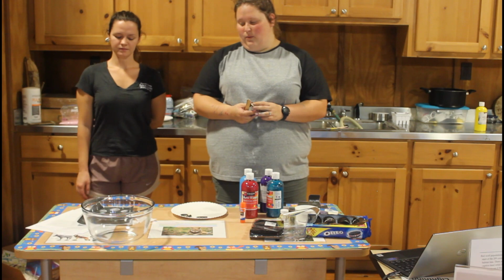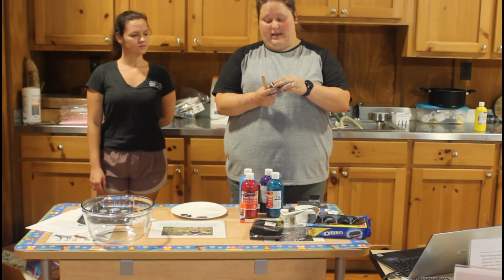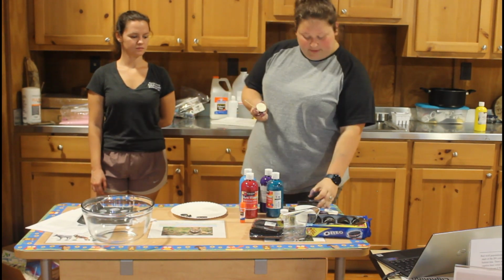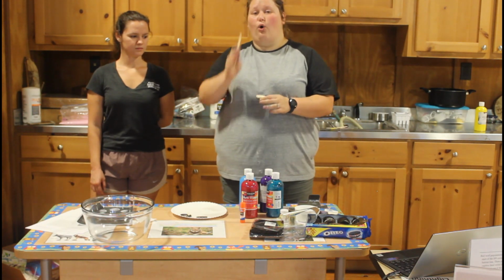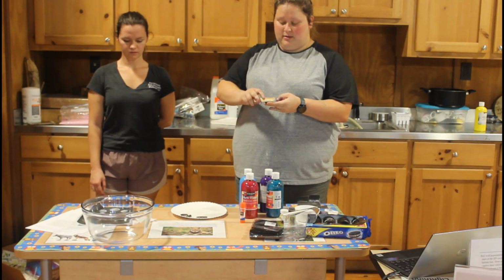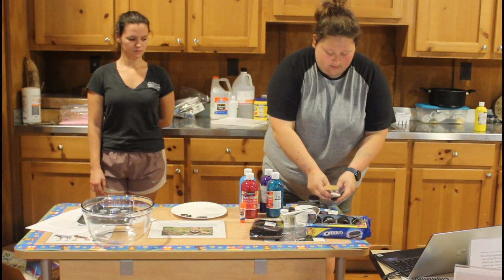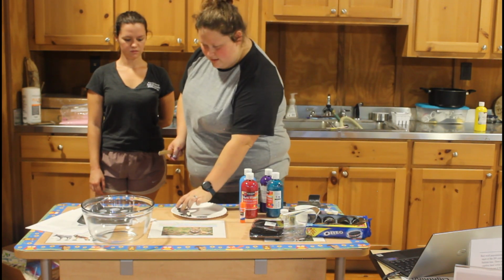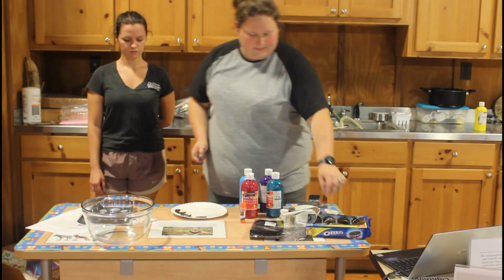Next is our last quarter. So again, we're going to take the top of the Oreo off. And this one is almost where we can see about half of the moon. So we're going to take and cut about half of that. So there is our last quarter.